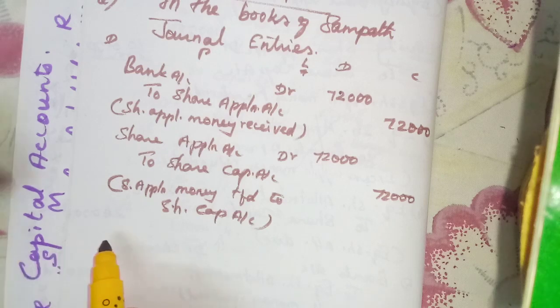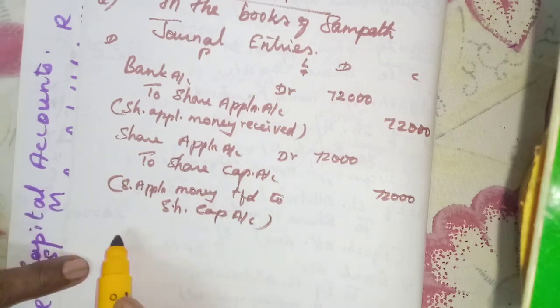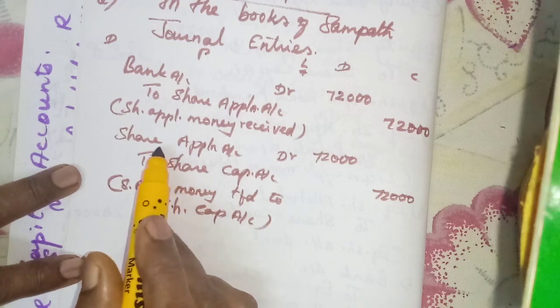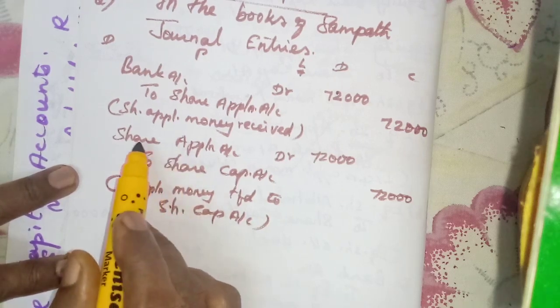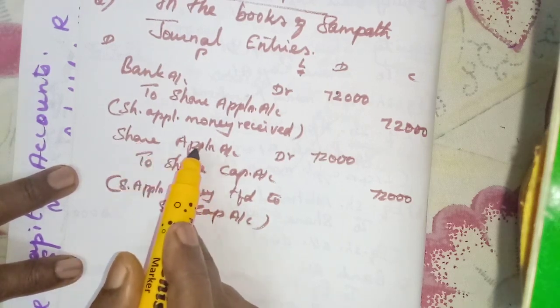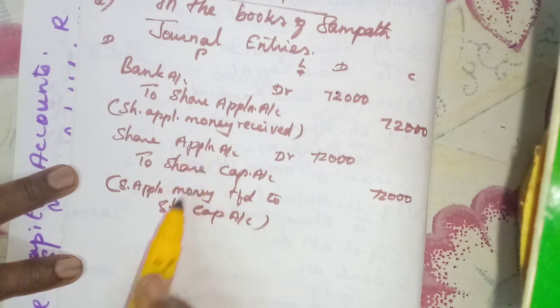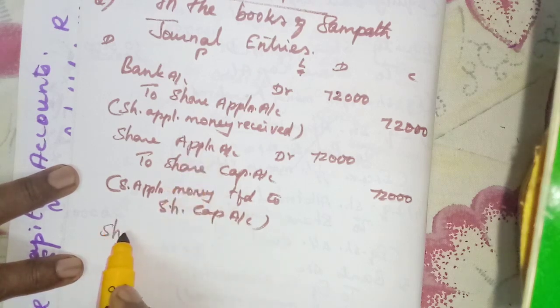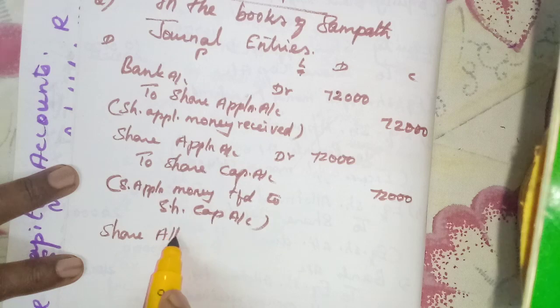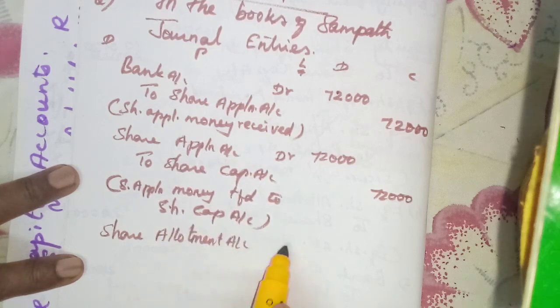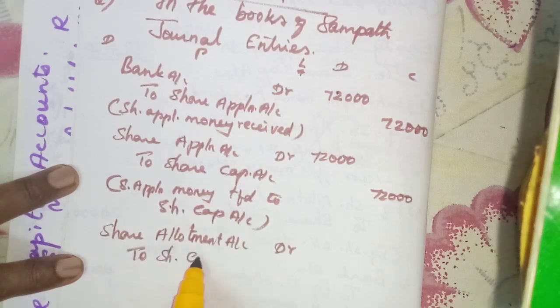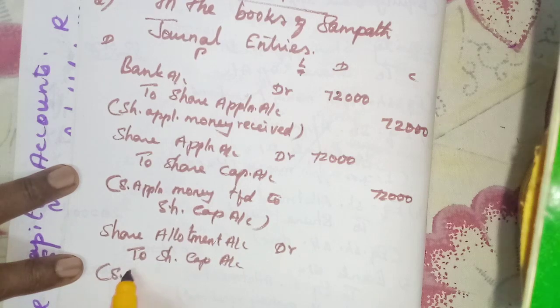Then the next entry is for the allotment, isn't it? For that one, you should see this second entry. Here, the application we have written, now you have to write allotment. So what is the entry? Share allotment account debit to share capital account. Share allotment money due.